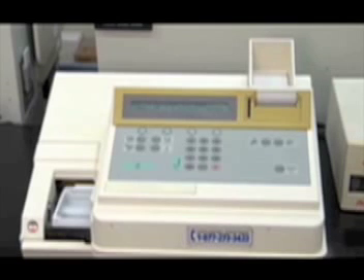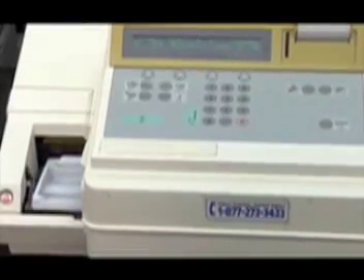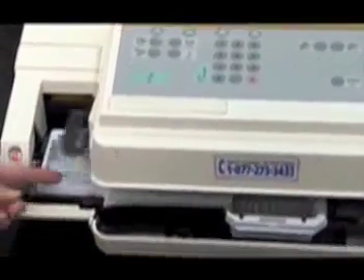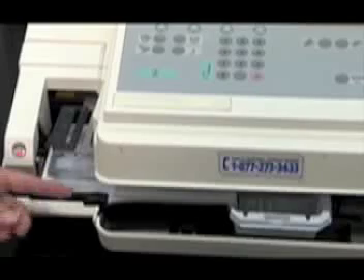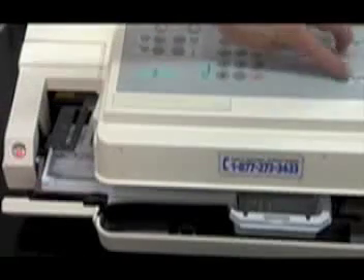Here are the major components of this semi-automated system. The transport tray. The tray carries the strips through the machine for analysis.